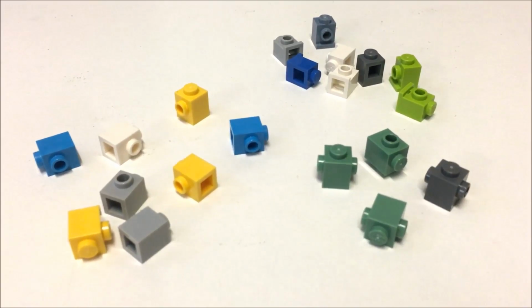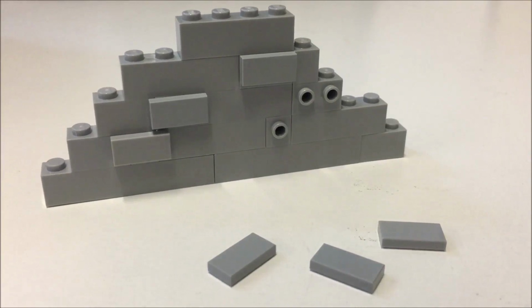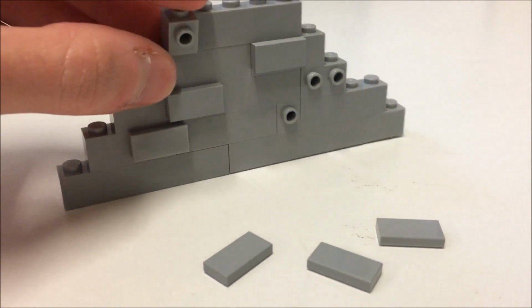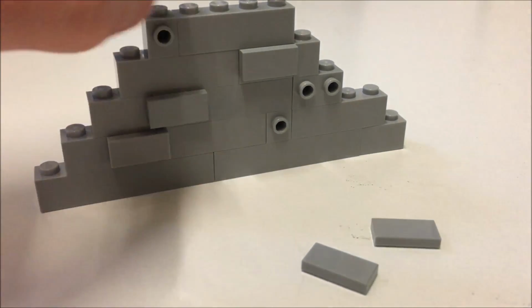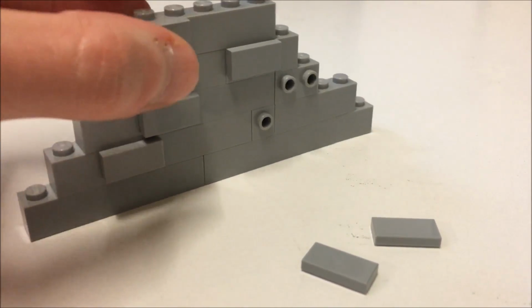This first SNOT technique is fairly simple. Just build a wall and add in some bricks with studs on their side to create the look of bricks jutting out of a wall. Of course, the amount you place is really up to you.